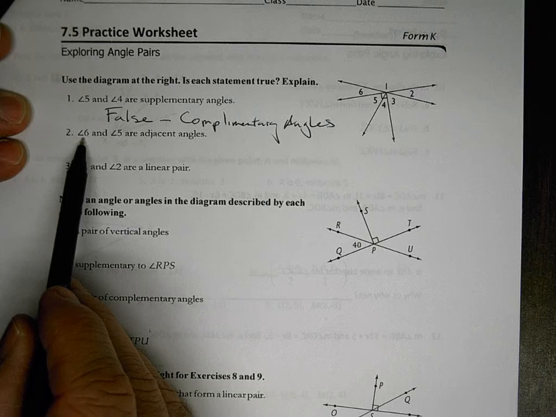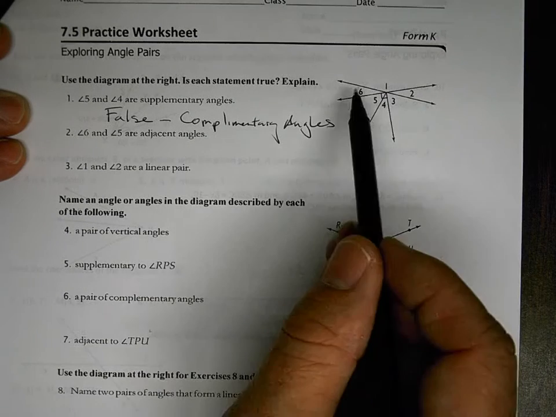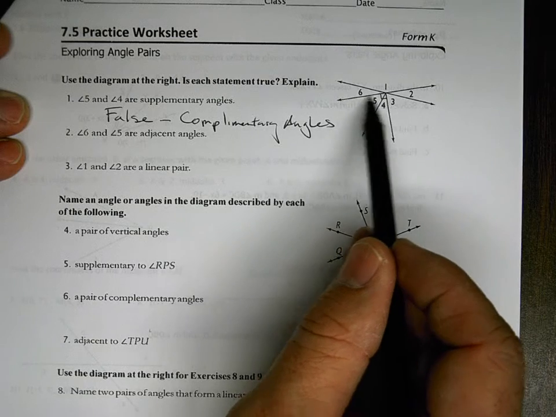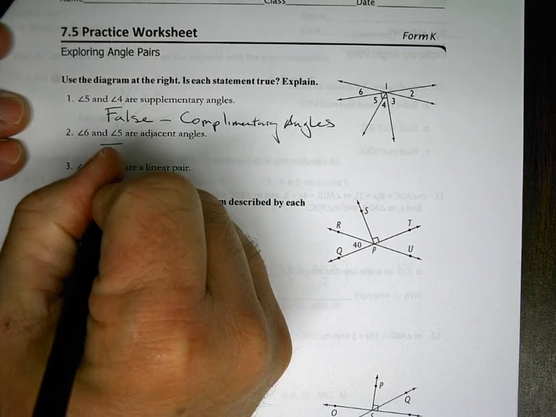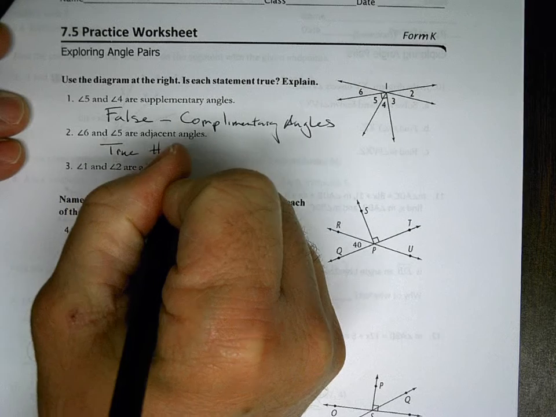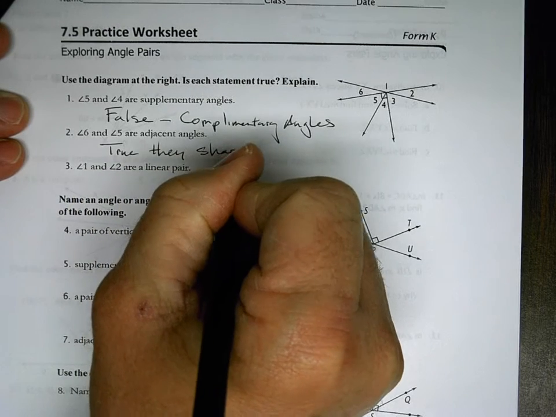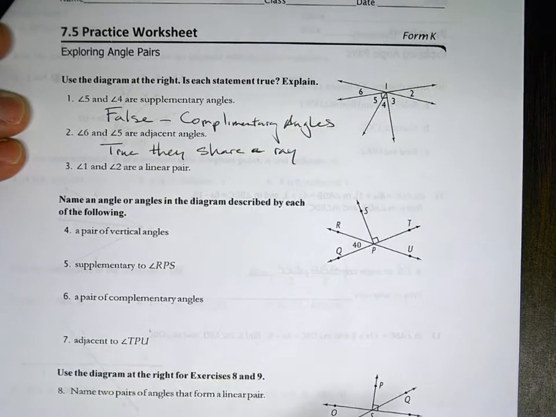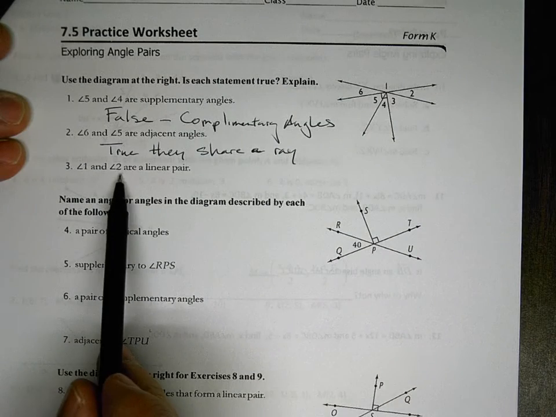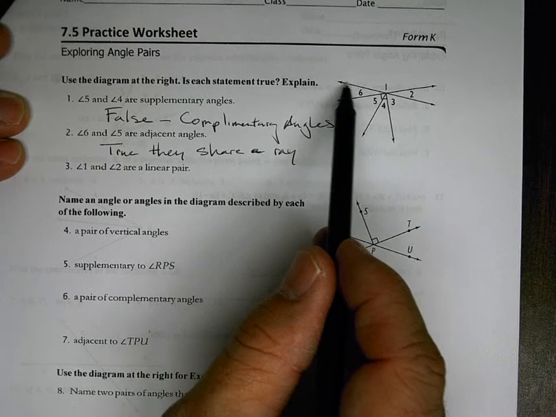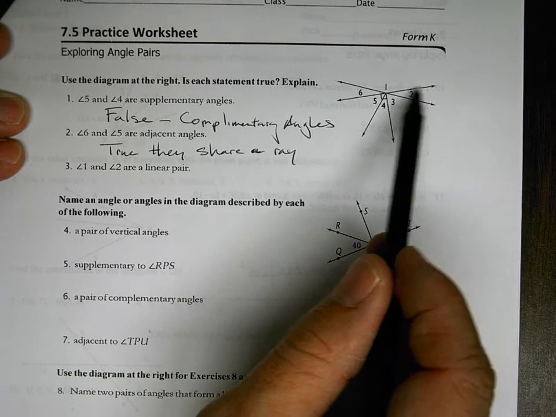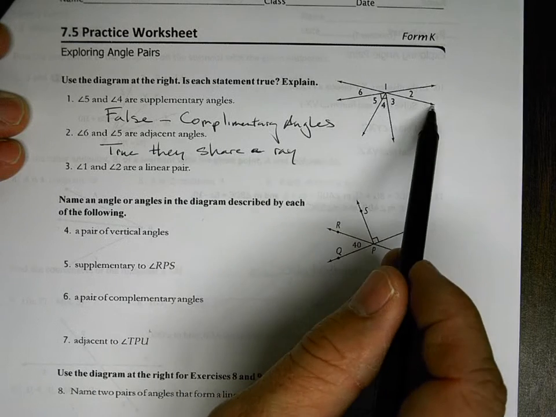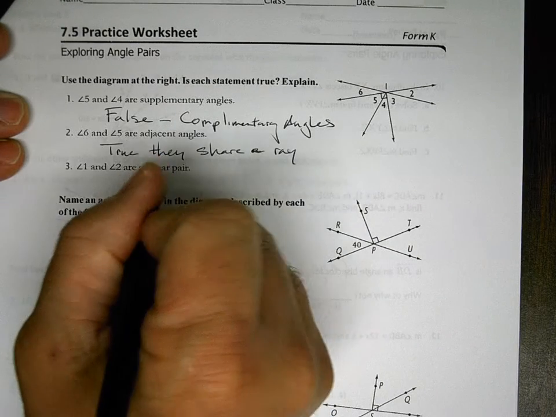Number 2, angle 6 and angle 5 are adjacent angles. Angle 6 and angle 5 are adjacent angles because they share this ray. True. Number 3, angle 1 and angle 2 are a linear pair. Right here, you can see this line creates angle 1 and angle 2, so that is true.